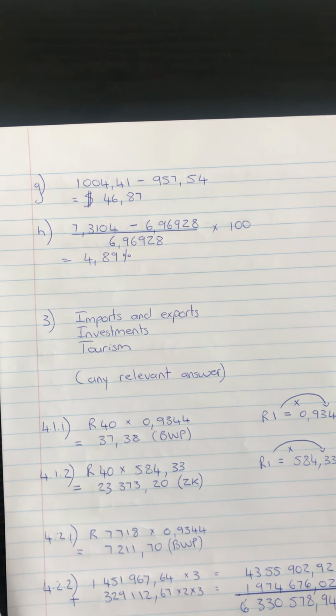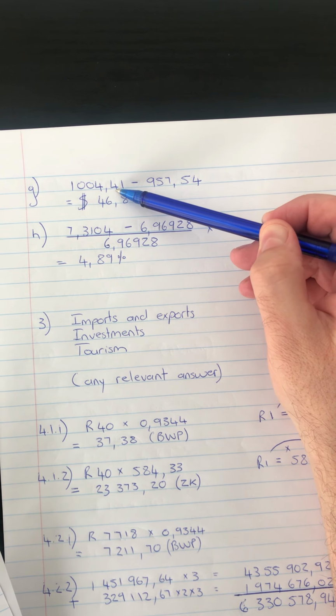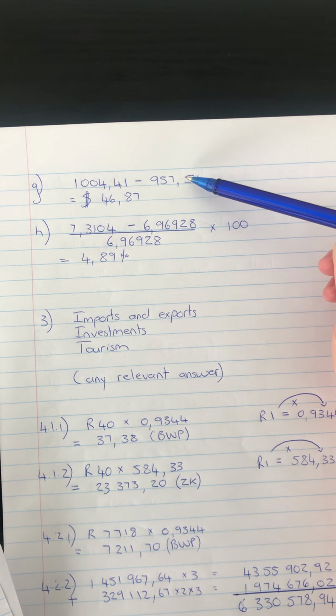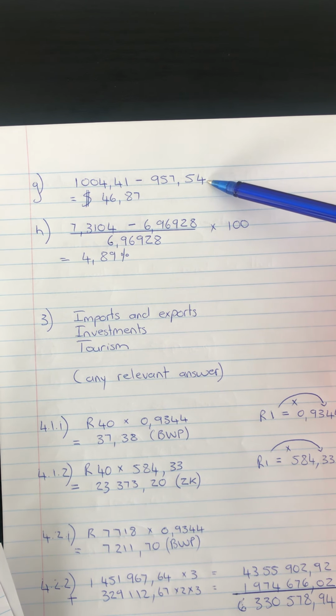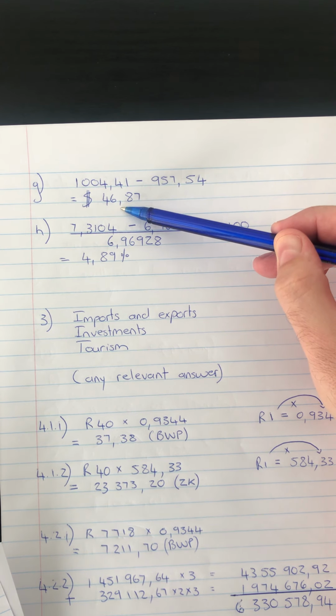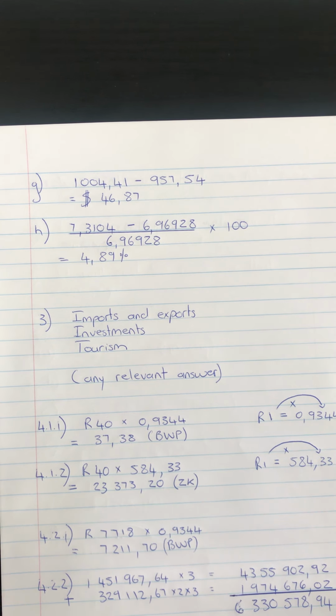On those days, on Monday, you'd have gotten $1,004.41. On Thursday, you got $957.54. Now the difference is $46.87. That is how much more dollars you would have had if you exchanged it on Monday instead of Thursday.